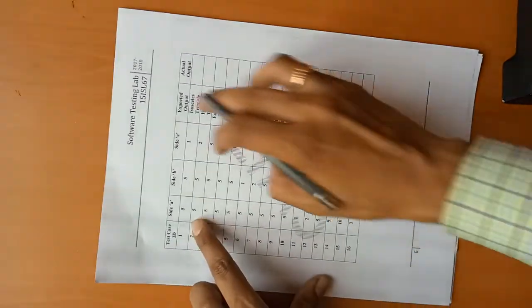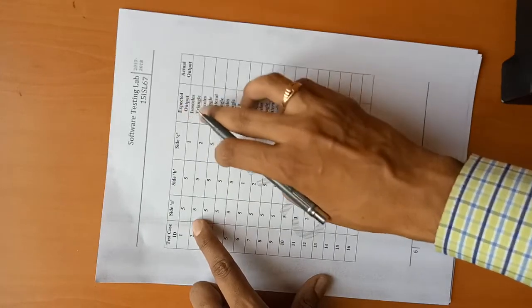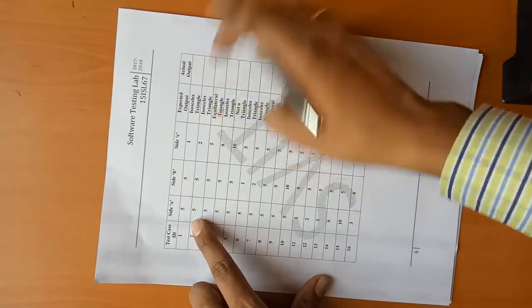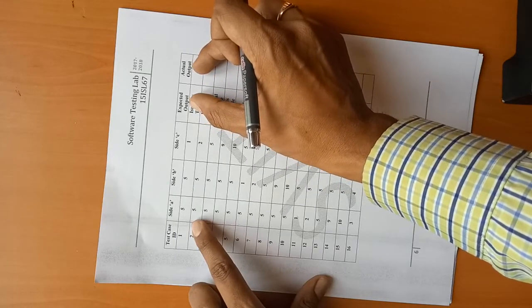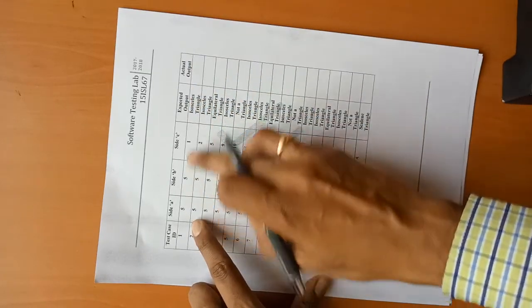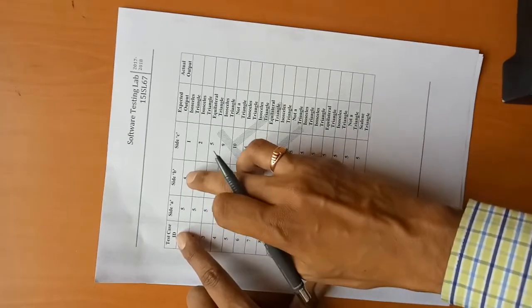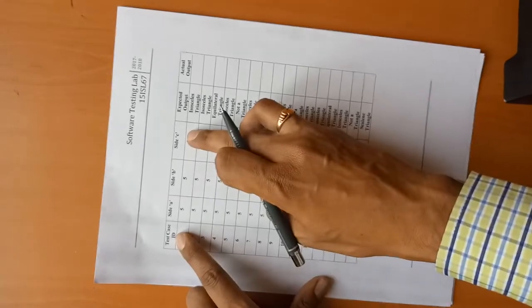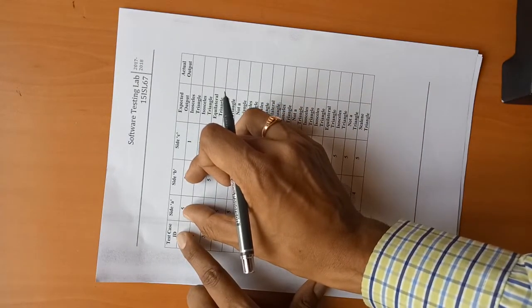We need to check the expected output, which is what we are going to test the program for, and the actual output given by the system. You have to match these, whether these values are equal or not. First I have chosen this 5, 5, 1, which I already discussed. 5, 5, 1 means A, B values are equal, C value is 1, then I can say this is an isosceles triangle.